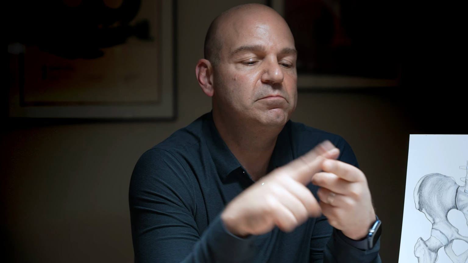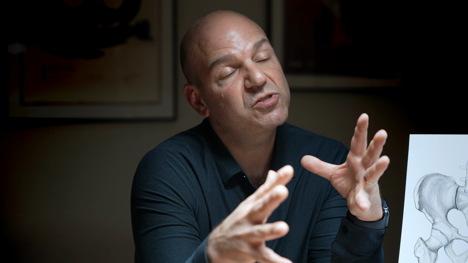Because the ball is held in the socket by a capsular layer. Or is it a muscle and tendon problem? So from deep to superficial, we have bone, cartilage, then connective tissue, ligaments, capsule, and then muscle, tendon.